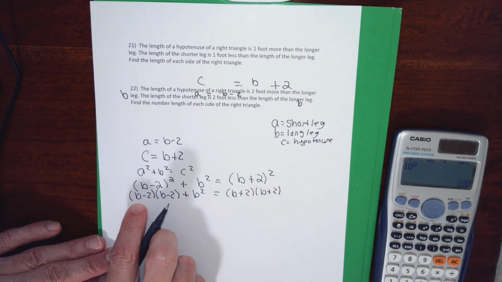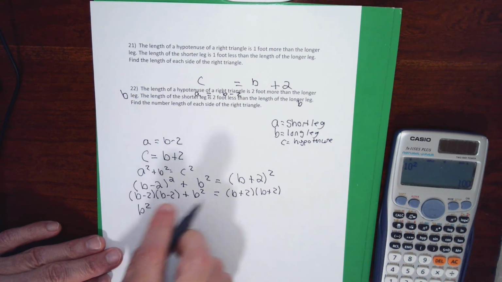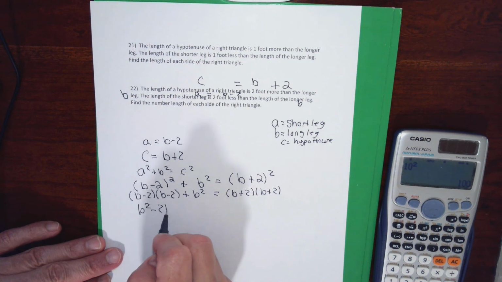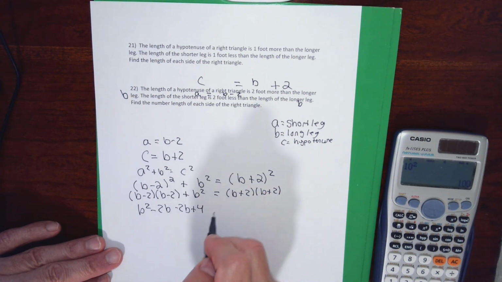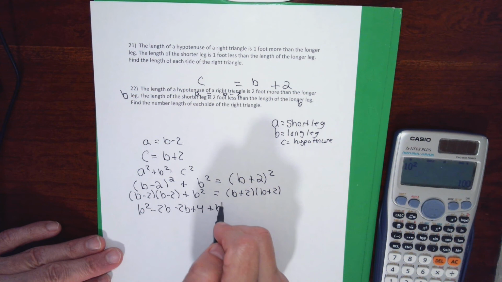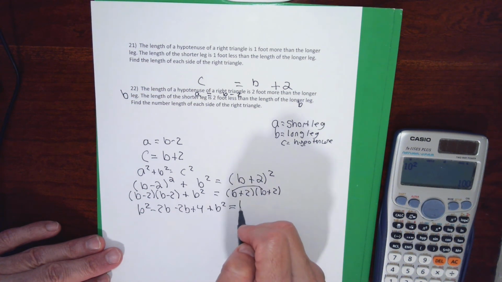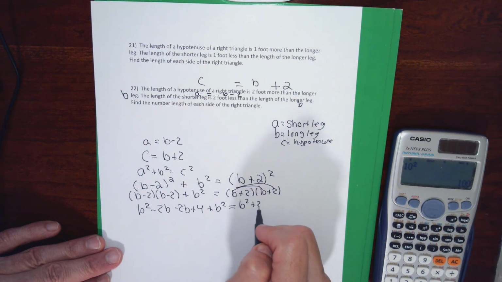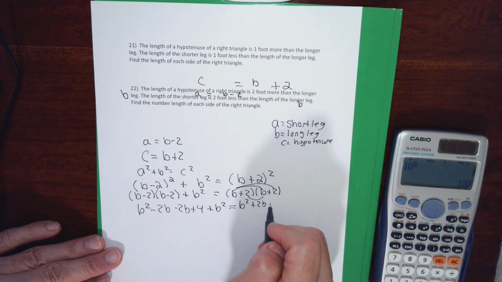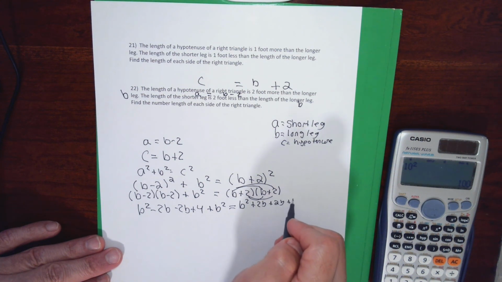So left side first, b times b, b times minus 2, minus 2 times b, and minus 2 times minus 2. Right side, firsts are b times b, outers are b times 2, inners are 2 times b, lasts are 2 times 2.